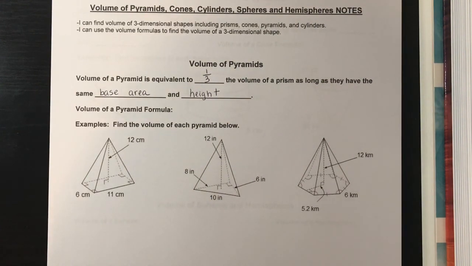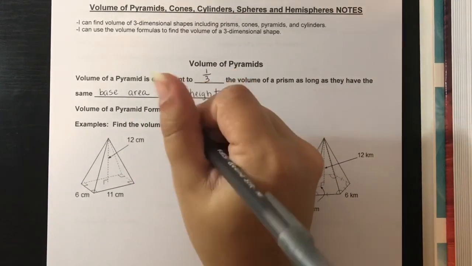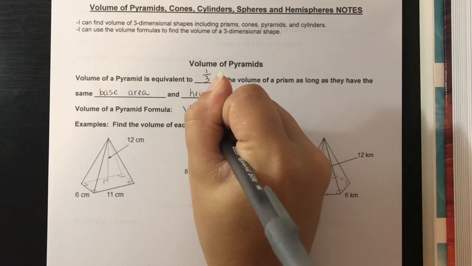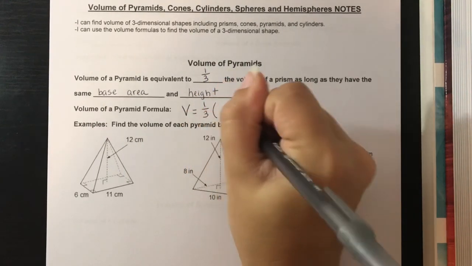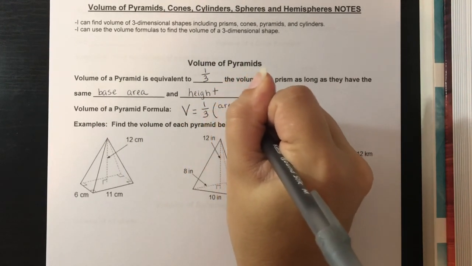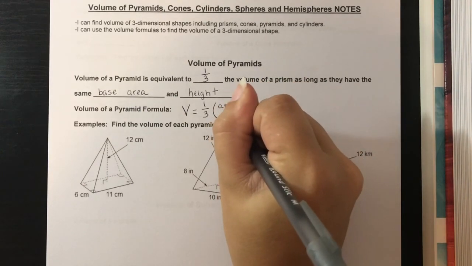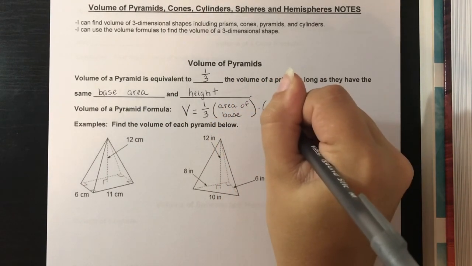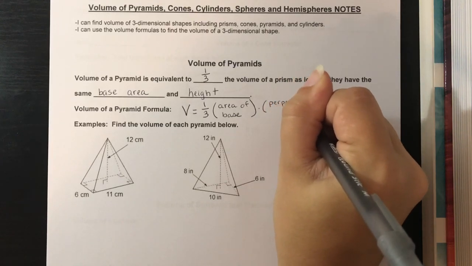The formula to find the volume of a pyramid is volume is equal to 1/3 multiplied by the area of the base multiplied by the perpendicular height.